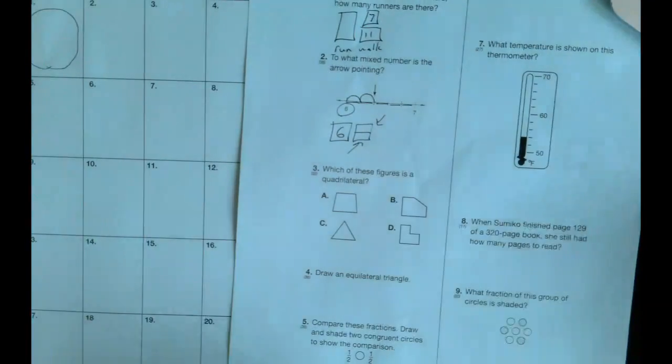Okay, which of these figures is a quadrilateral? Remember, a quad means 4-sided figure. So go ahead and count around all those shapes and find the one that is a quadrilateral.